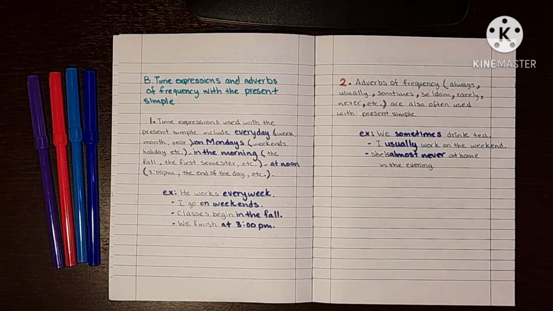Here we've got some examples. He works every week. He is the subject, works is the verb in the present simple tense, and every week is the time expression. I go on weekends.